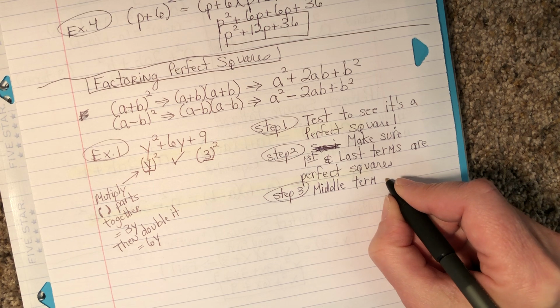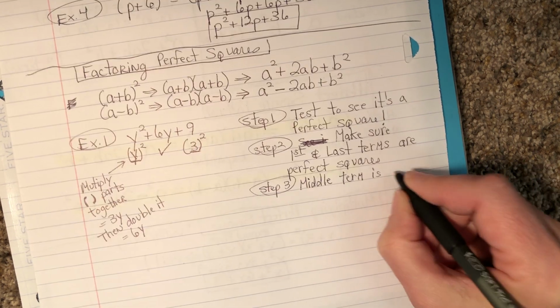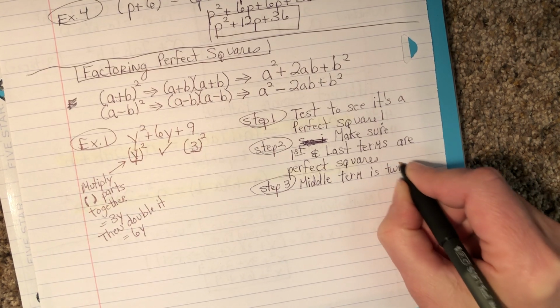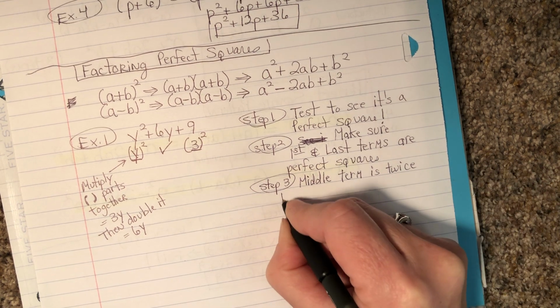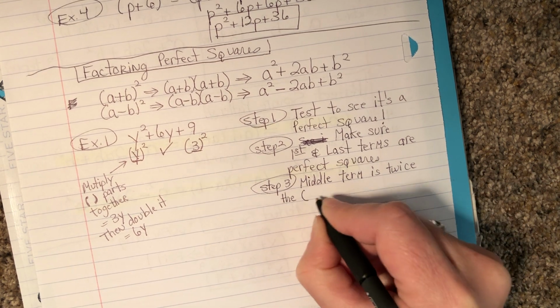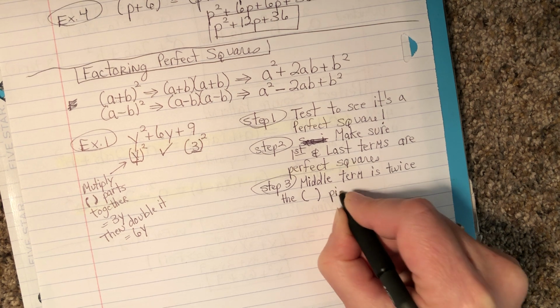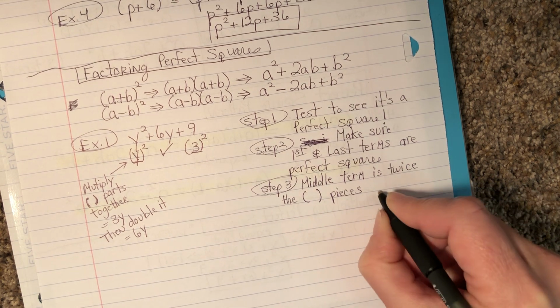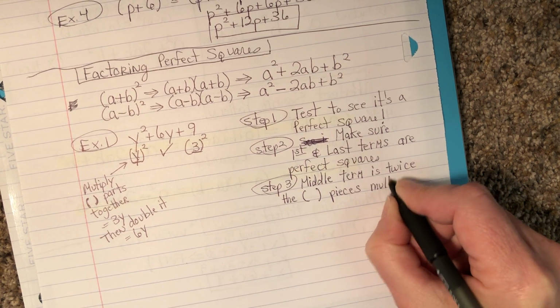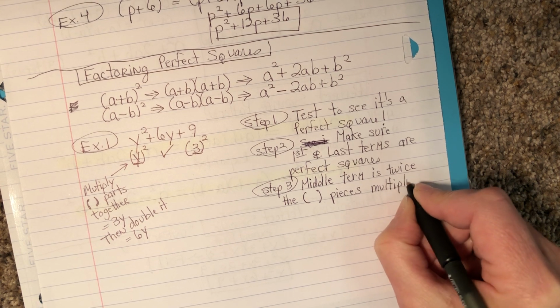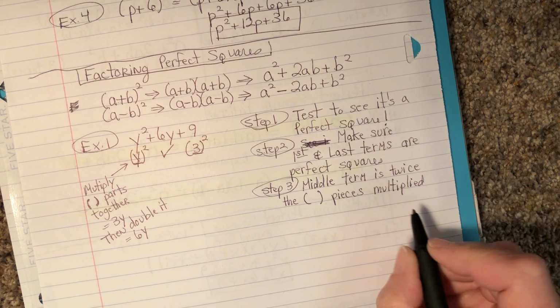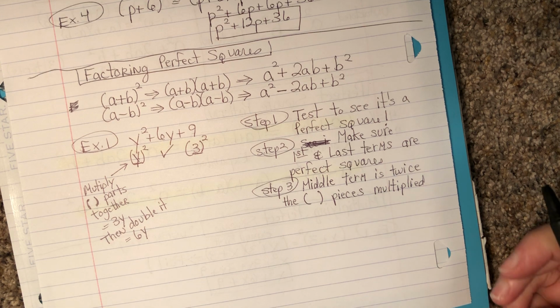Middle term is twice the parenthesis pieces multiplied. That's not very technical, but that's what it is.